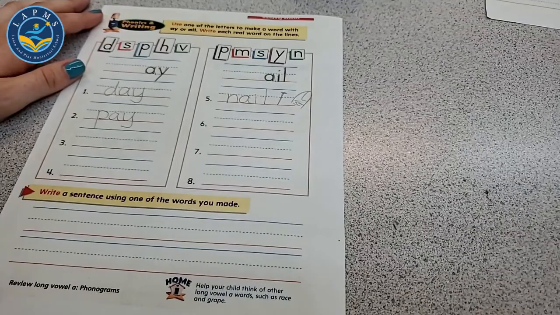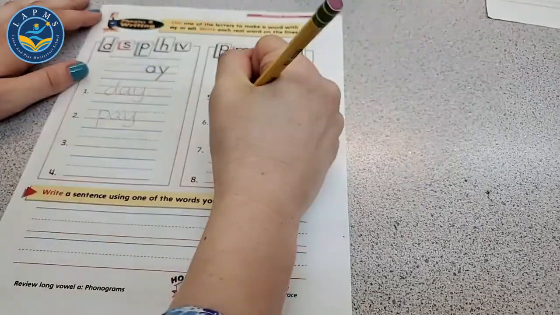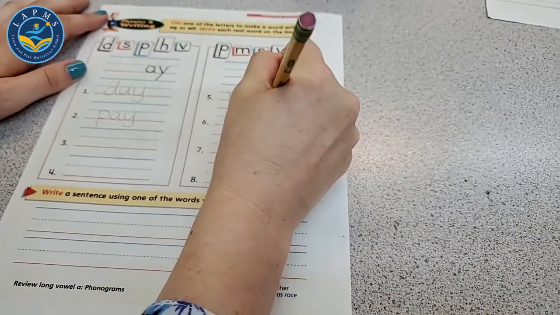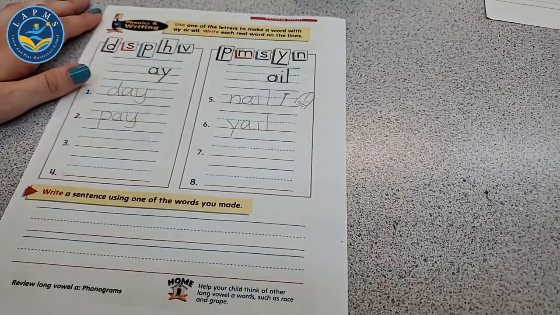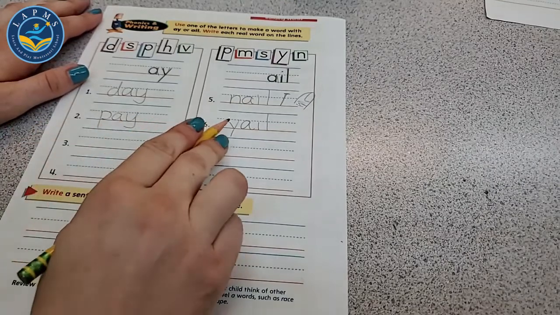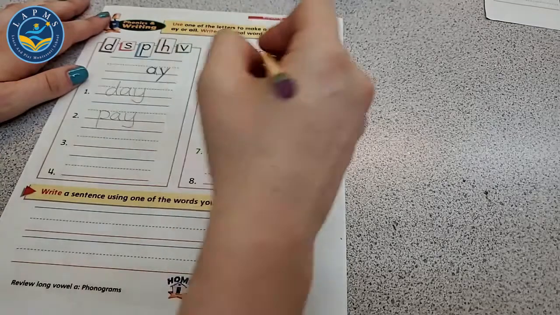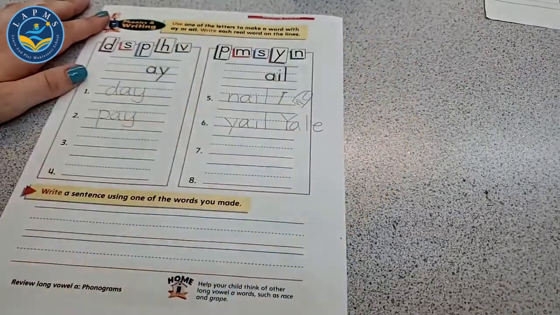How about a Y? Y-A-I-L. Yale. Yale. Well, that's not a word like this. That's not a word. But there is a location, a school called Yale, but it's spelled like this.